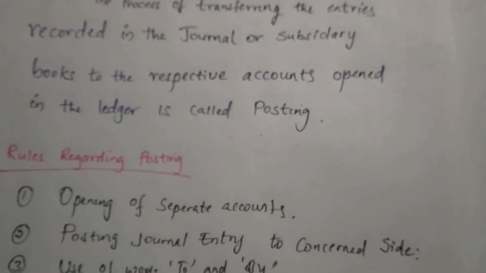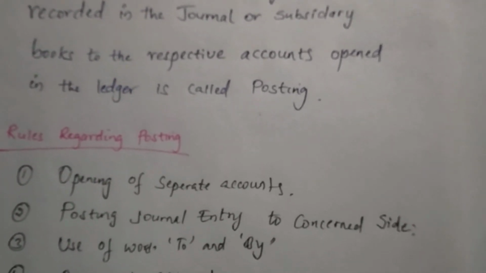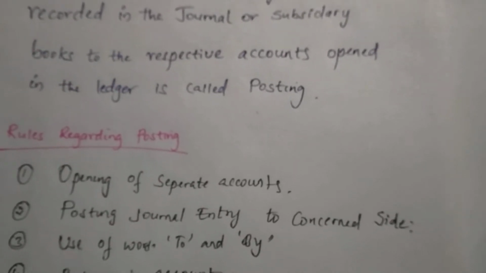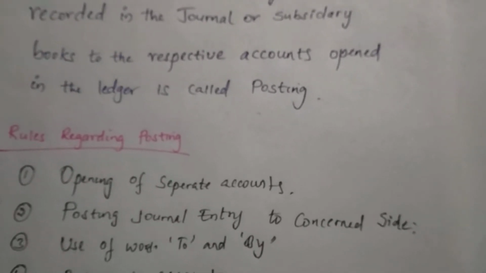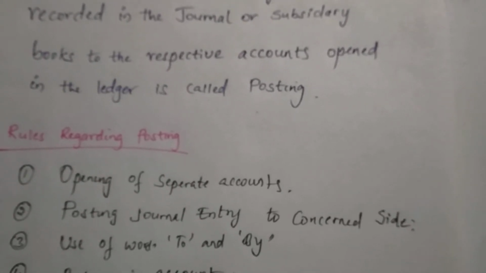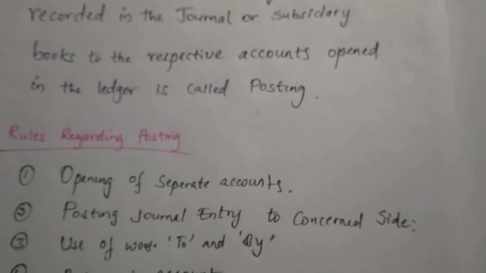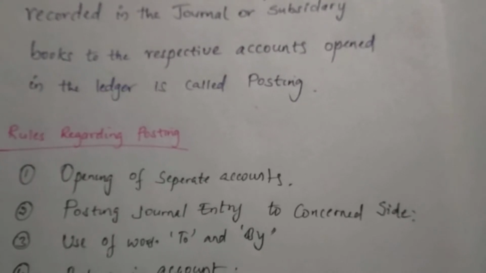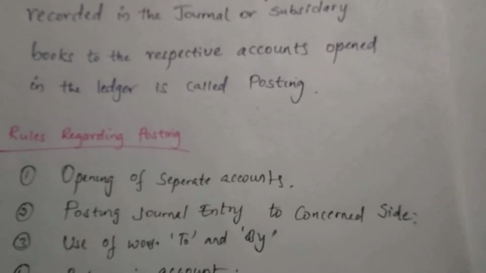Next, rule number 3: use of the words 'to' and 'by'. We have to use the words 'to' and 'by'. 'To' will be used on the debit side and 'by' will be used on the credit side, as we mentioned earlier.